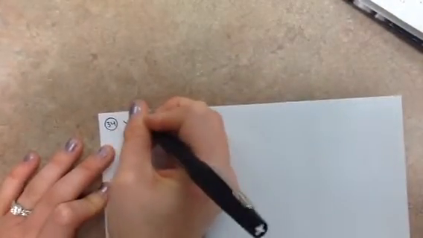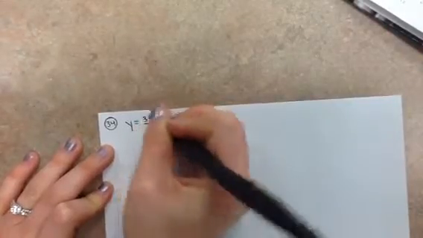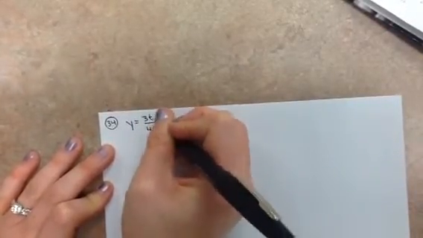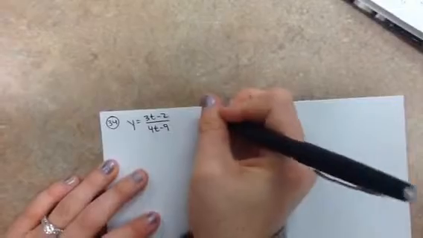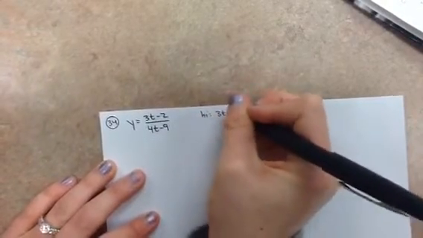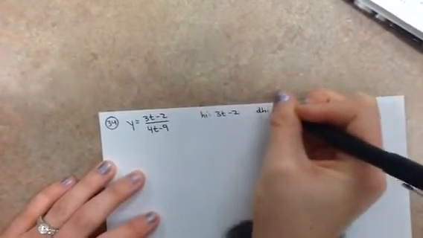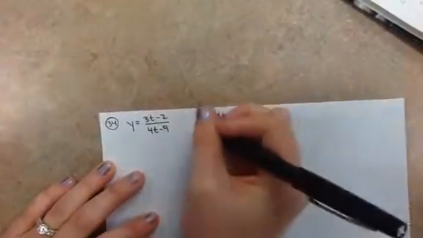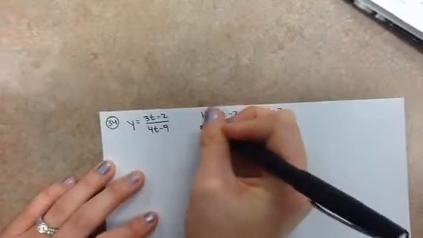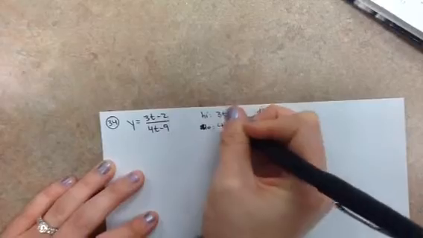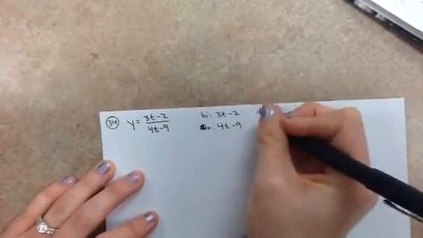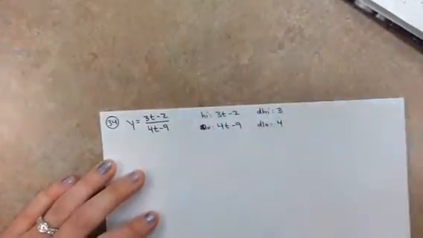Okay, 34, we got another quotient rule. So the numerator is 3t minus 2. Since it's linear, its derivative is just 3. Oops, not d low, just low. The denominator is 4t minus 9. Again, since it's linear, its derivative is just 4.